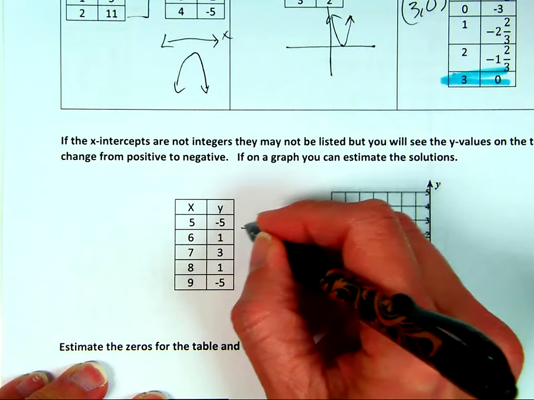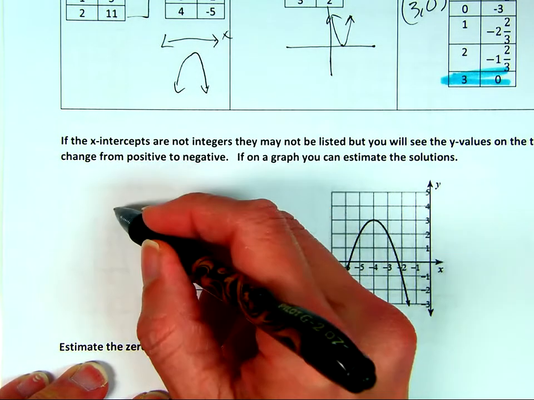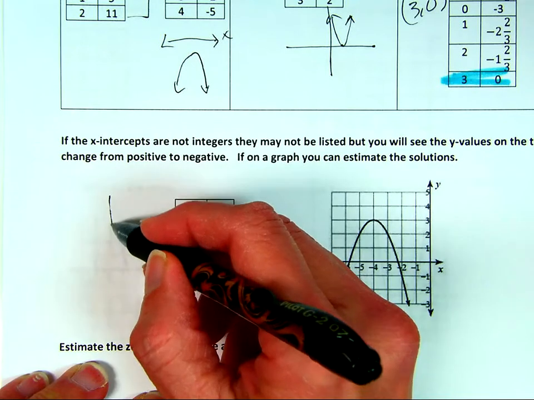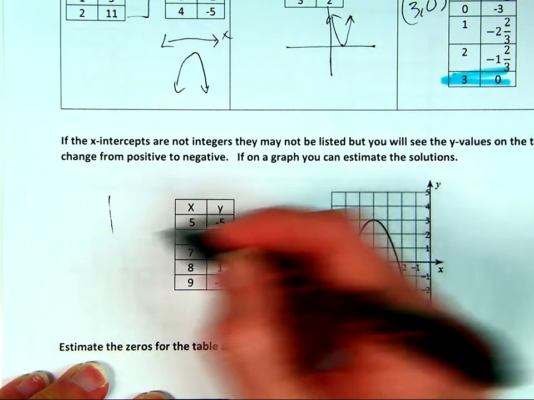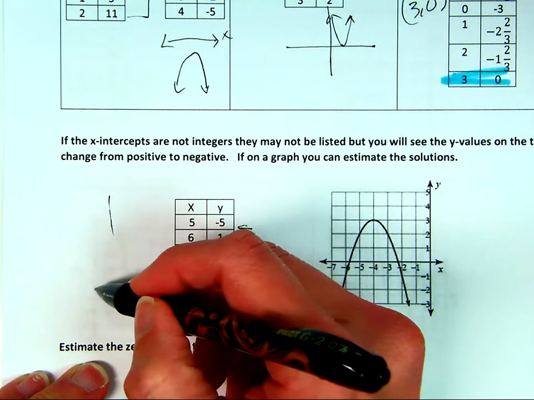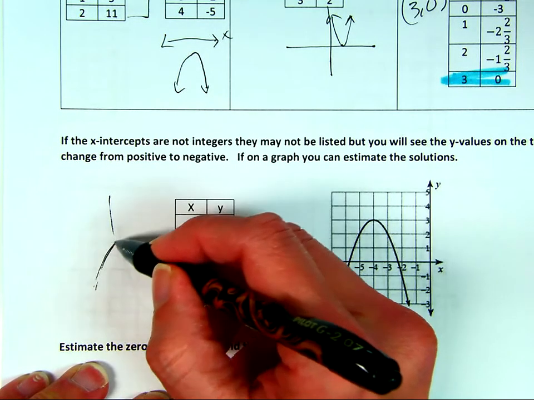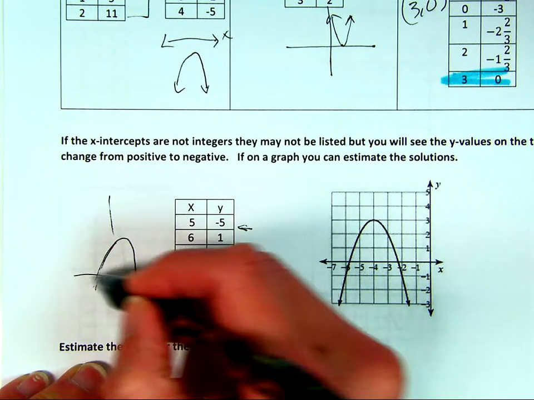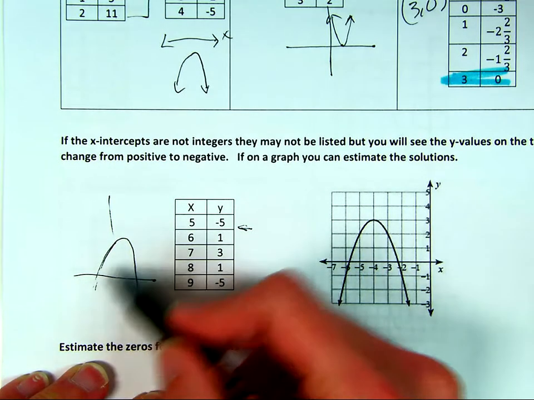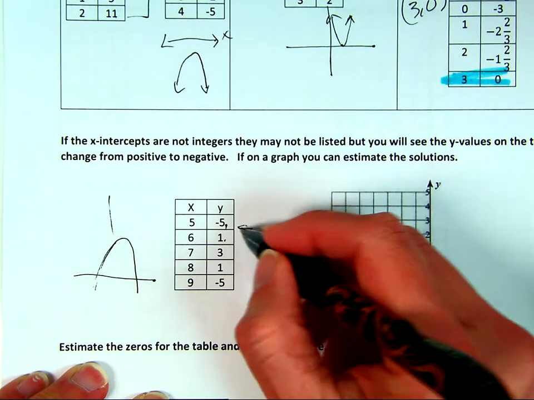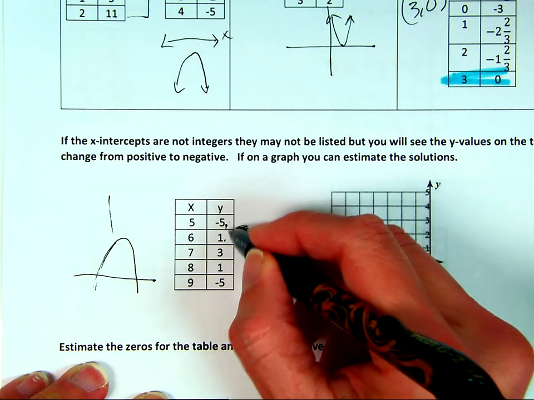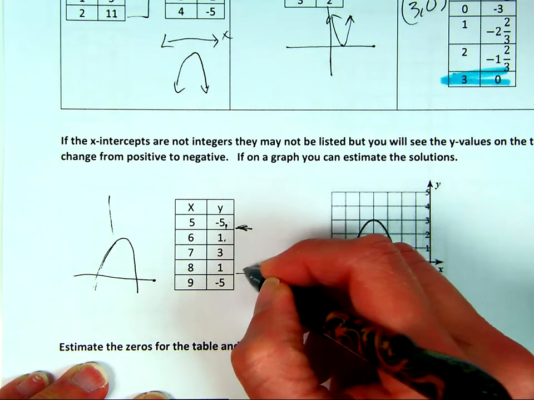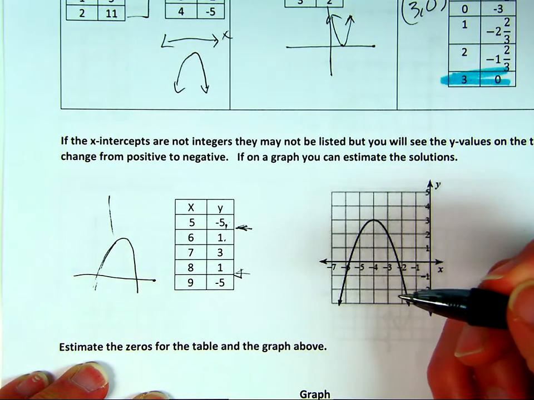It goes -5, then 1, 3, and then it goes back down. Somewhere over here it crosses the x-axis because it goes from negative to positive. Where you see this negative to positive happening, we know there's an x-intercept right there. We just don't know what it is.